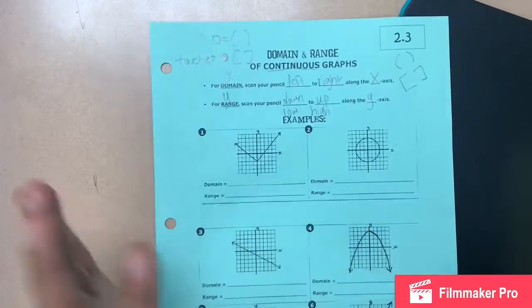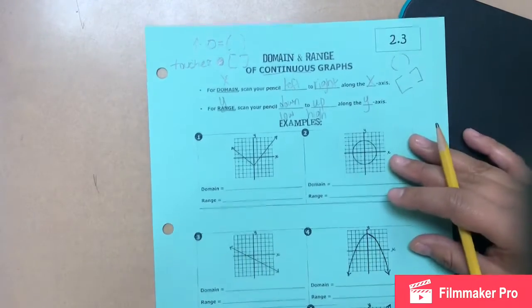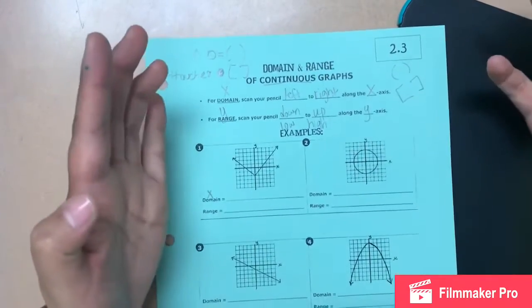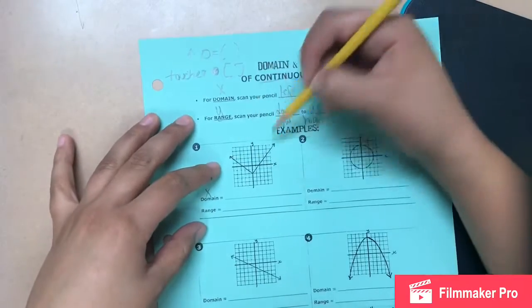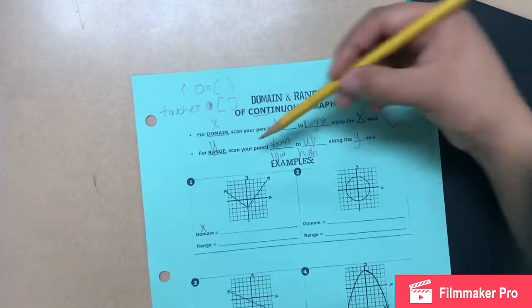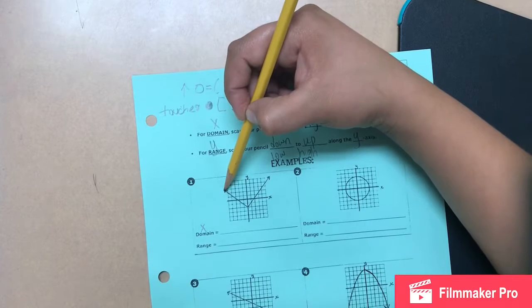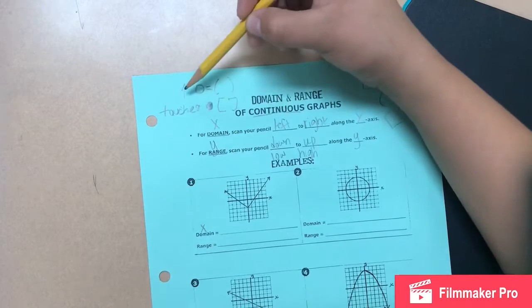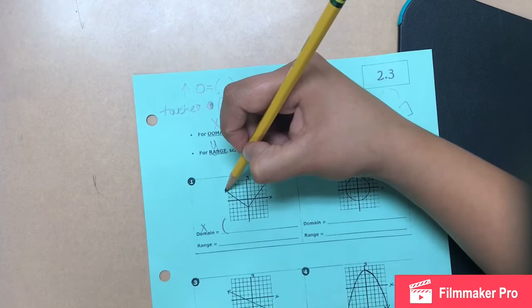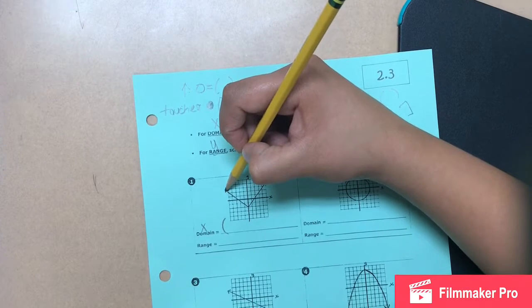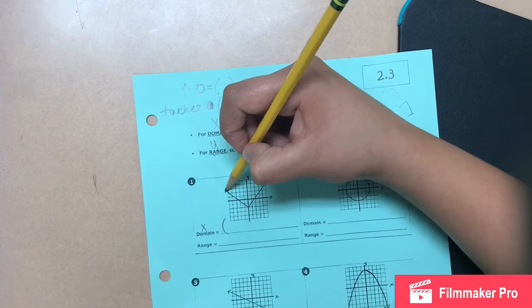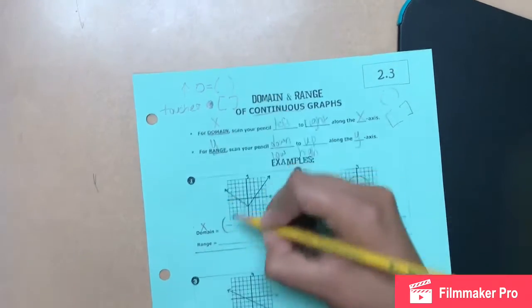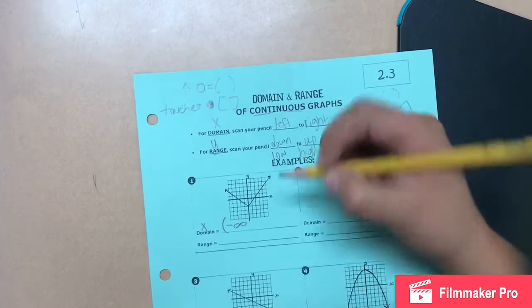So take number 1, for example, okay? I'm going to first start with the domain. That means my x, from left to right. So if I look at this graph right here, put your pencil on the farthest left point, okay? That's this arrowhead right here. That farthest left point is an arrow. And since it's an arrow, we're going to use parentheses to begin with. Now, does an arrow stop? An arrowhead implies that it's going to go on forever and ever. So that means we're going to use negative infinity because it's going to go forever to the left.